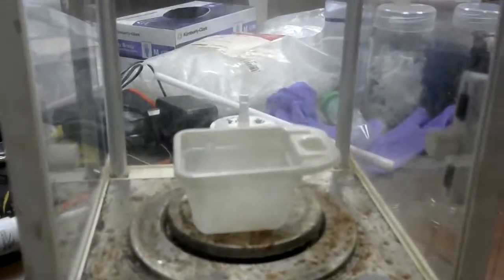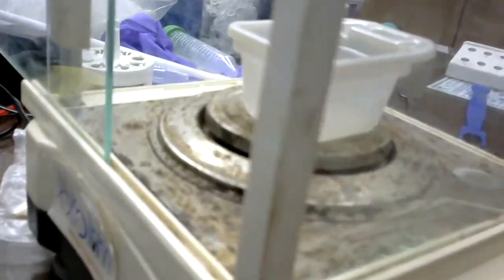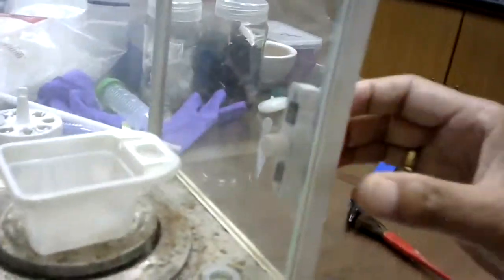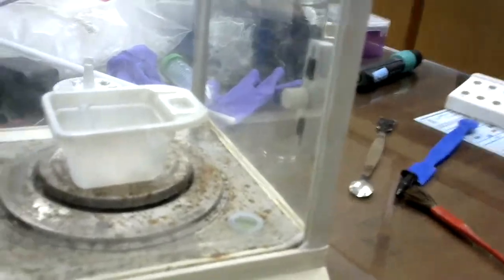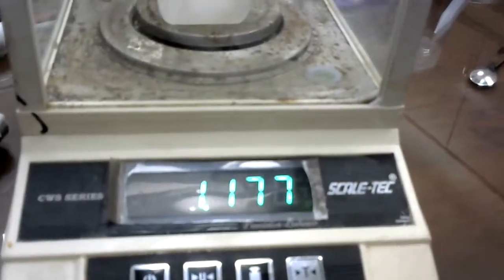You can open the chamber from here, or from this side. After putting the materials, close it from all sides and see the reading, so that after some time the reading will be stable, and that reading only you have to measure.